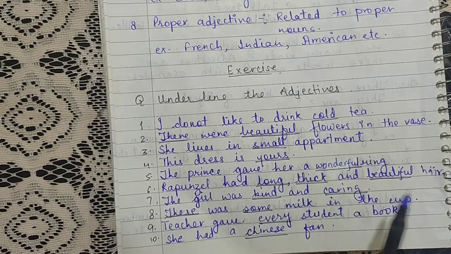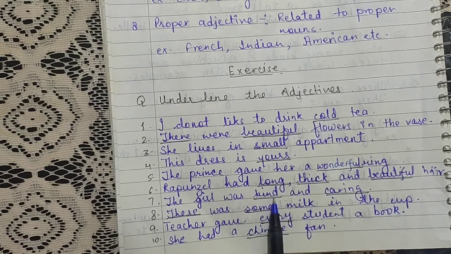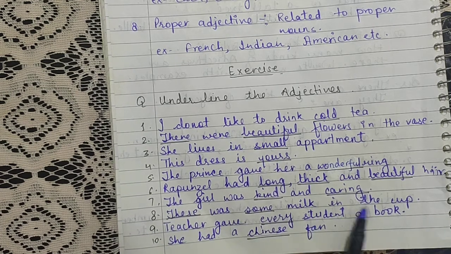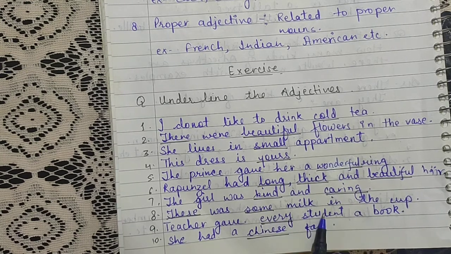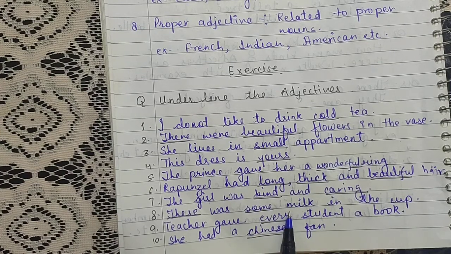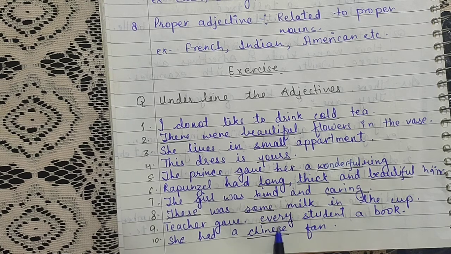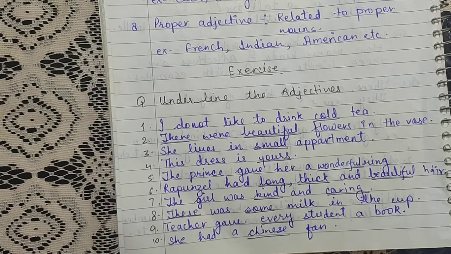There was some milk in the cup. Now, milk is the noun here. How much milk was there in the cup? Some. There is your adjective of quantity. The teacher gave every student a book. Now, student is your noun, and every is your distributive adjective. Last is: she had a Chinese fan. She had a fan. What kind of fan did she have? Chinese. So Chinese is related to the proper noun China, the country China. So Chinese will be your proper adjective.